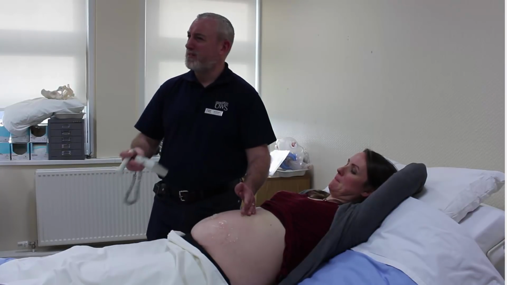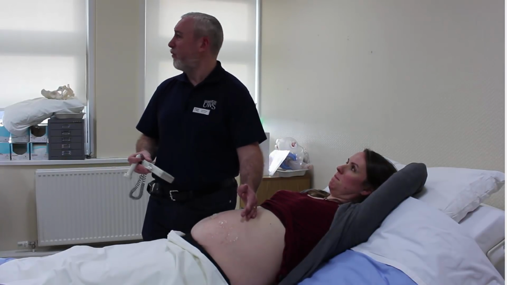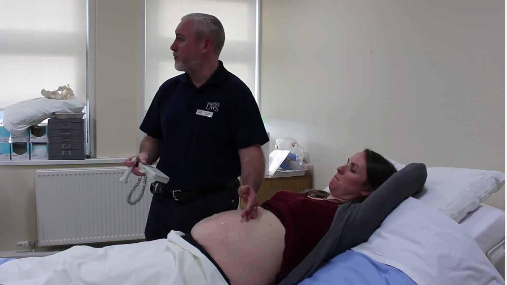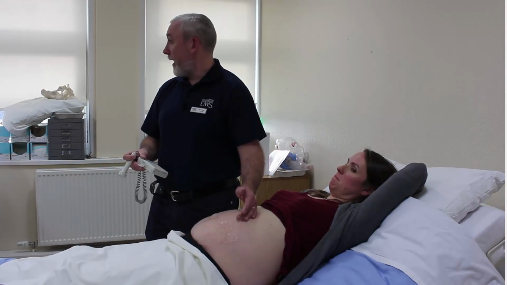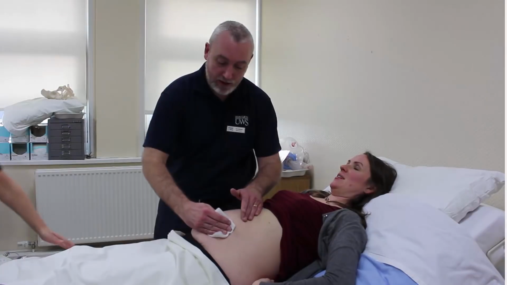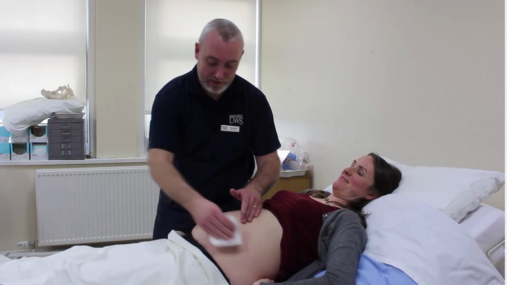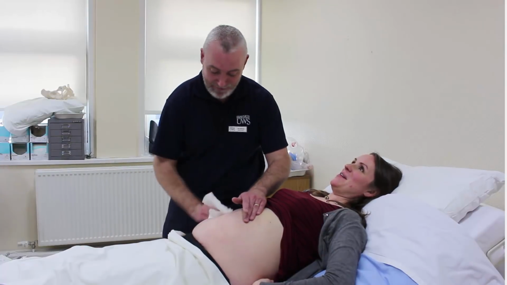But actually presentation, position and lie is less important really until we get to the stage where we're getting close to the onset of labour. Okay? Any questions about that? Perfect, thank you. So we'll obviously clean Susie up here. All this nourishing aqua gel, it's absolutely horrible and gets everywhere. Try not to put it in the belly button.